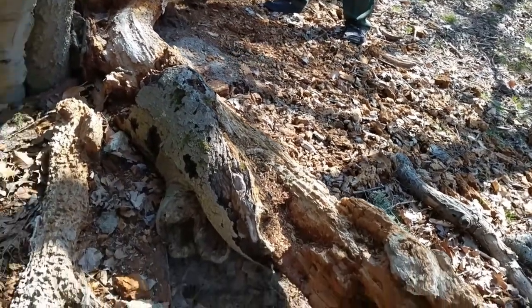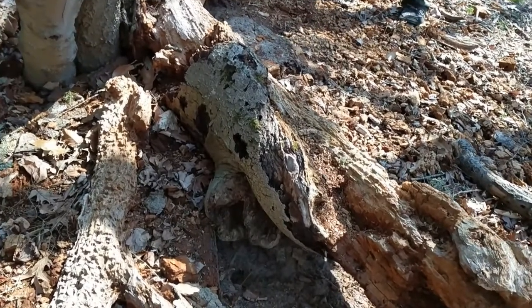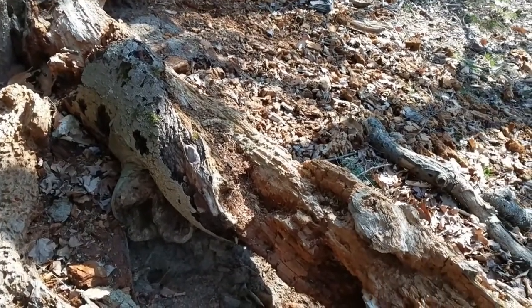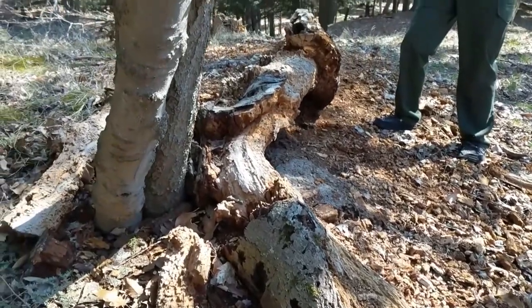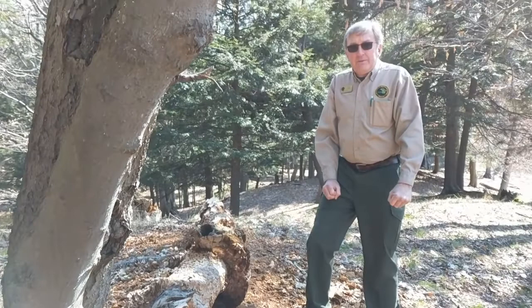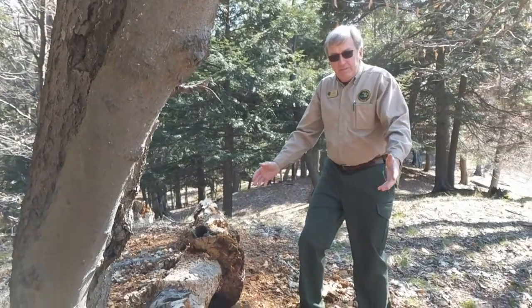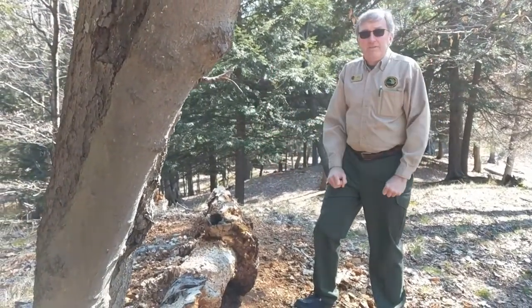There's also chipmunk sign, a lot of chipmunk holes. So the chipmunk is using this temporarily as a shelter also. So it's a buffet tree, as I like to call it when I bring people to the park. A dead tree is a buffet tree for the animals that live here in the state park.